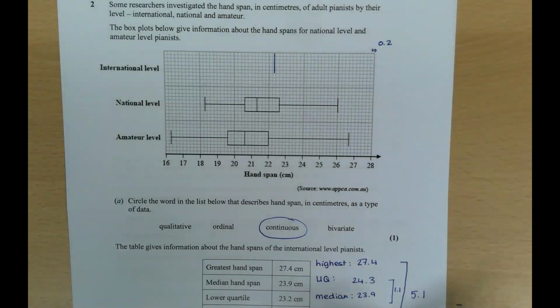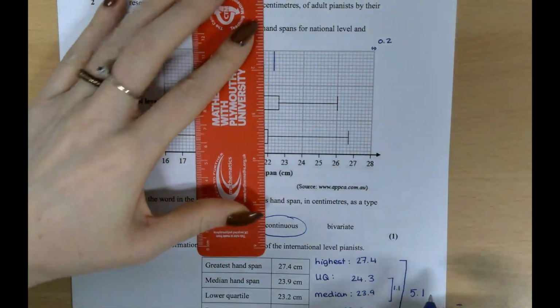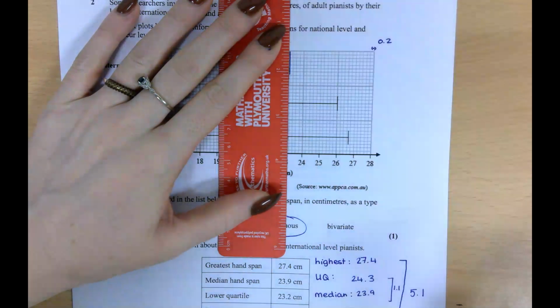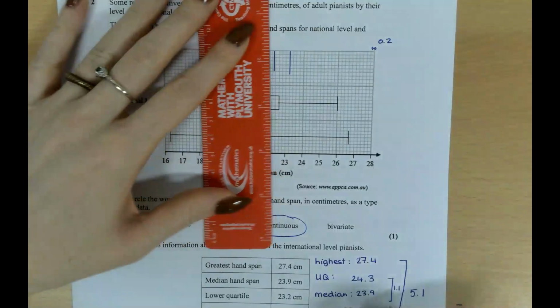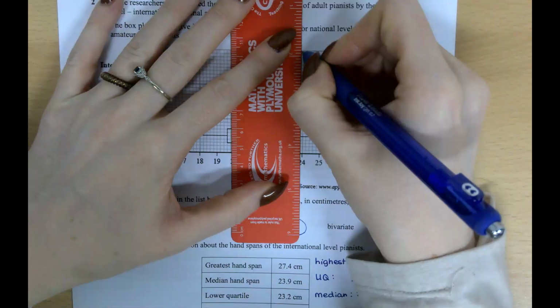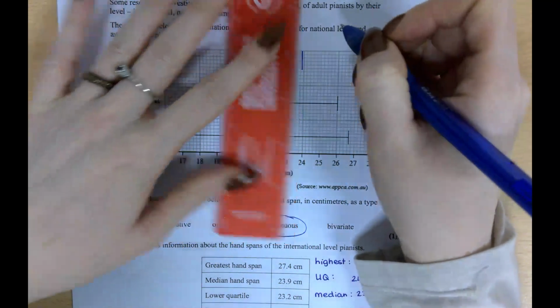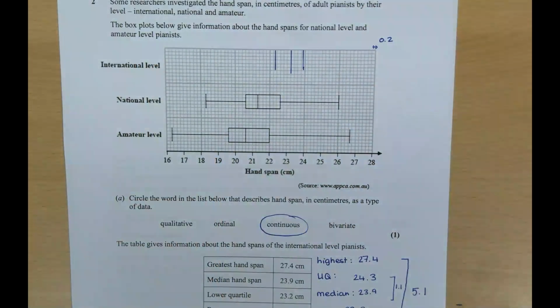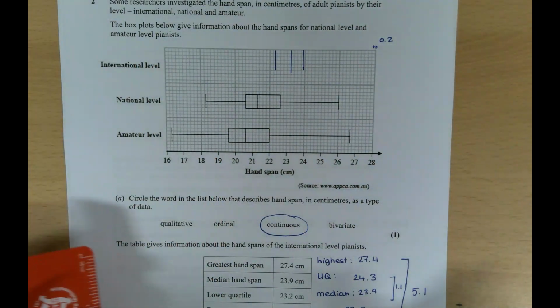We're then going in for our lower quartile at 23.2. So finding 23 and then one box up. For our median, 23.9 now, so 23 and then half a box less than. Okay, my lines are a little bit wonky, or not wonky, but different lengths, not a problem.